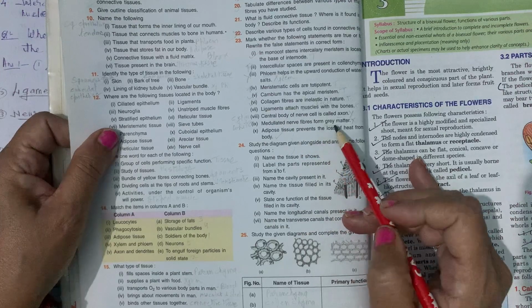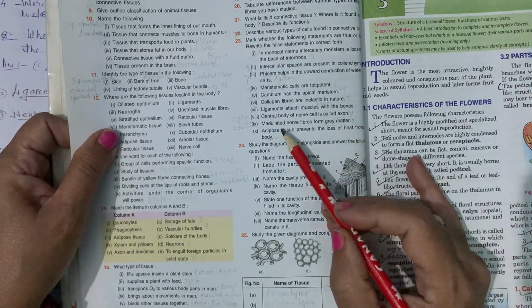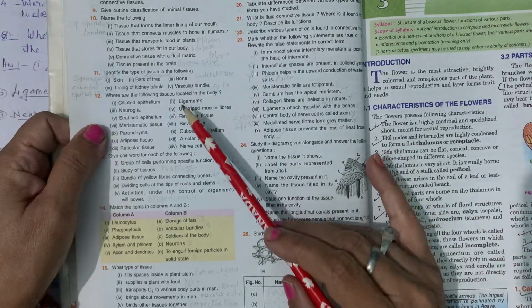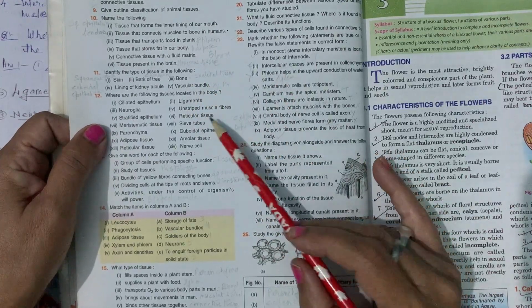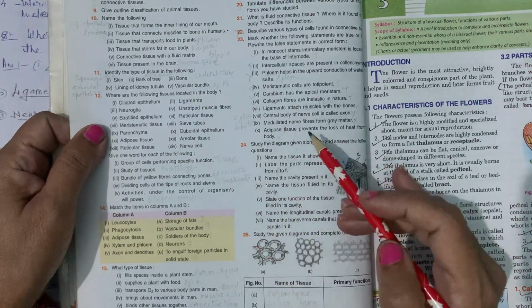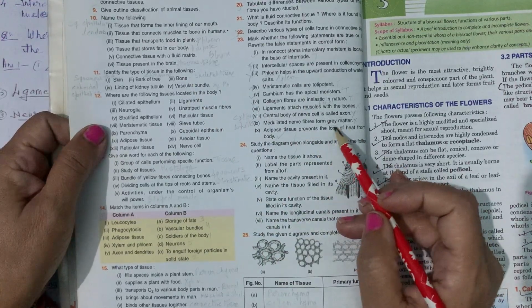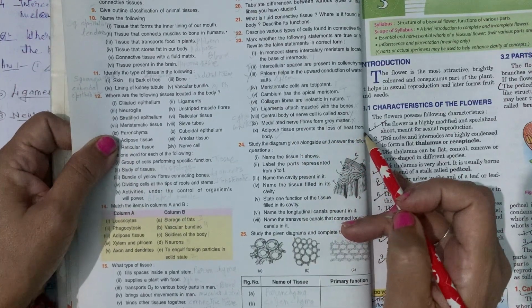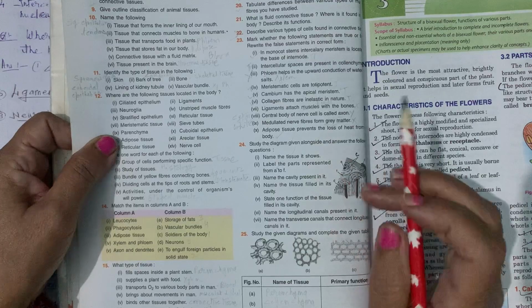Medullated nerve fibers form gray matter: it is false. Medullated nerve fibers form white matter. I gave you the differences between medullated and non-medullated nerve fibers earlier, in the previous video. Adipose tissue prevents the loss of heat from the body. Yes, the statement is true.